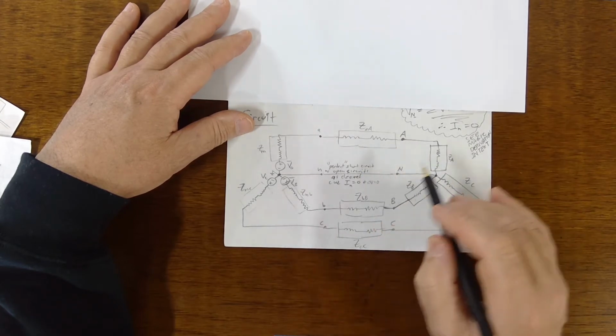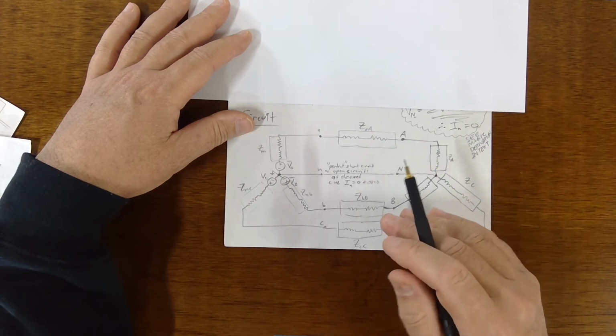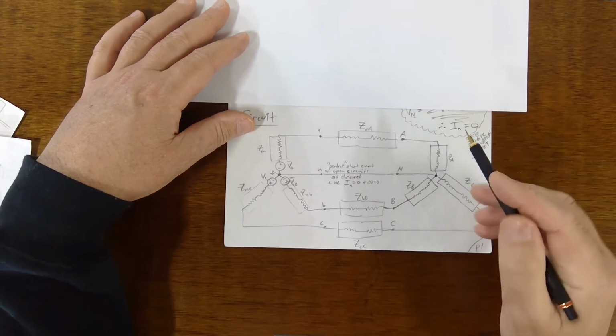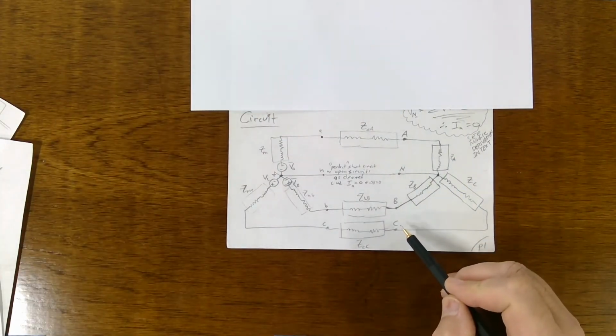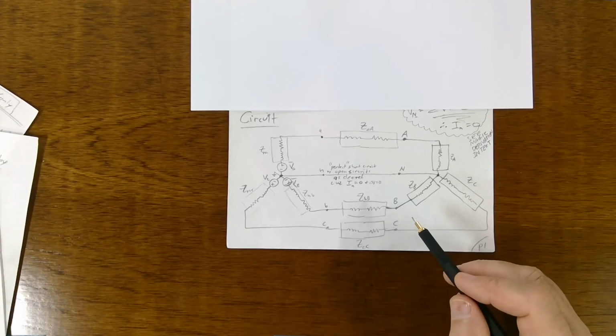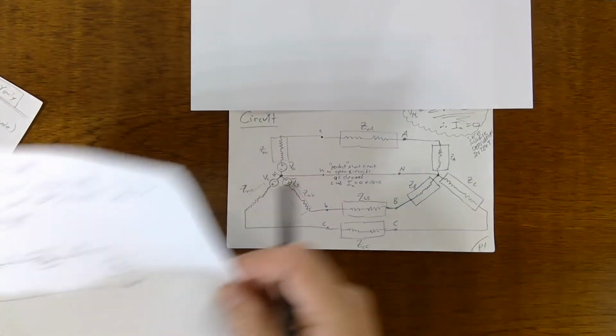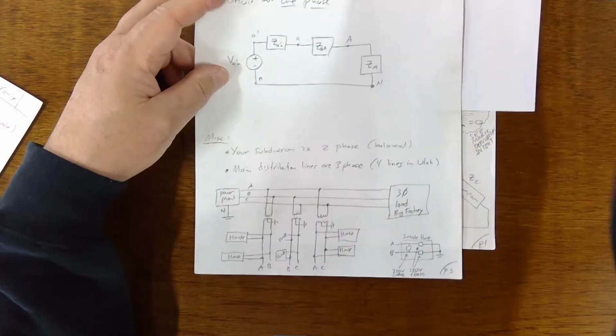They're just going to be off by some angle. Their magnitudes will be the same, and they'll just have different phase shifts. And that's true for the currents as well as all the different voltage signals. So we have a tool to simplify the analysis. It's called the single-phase equivalent.